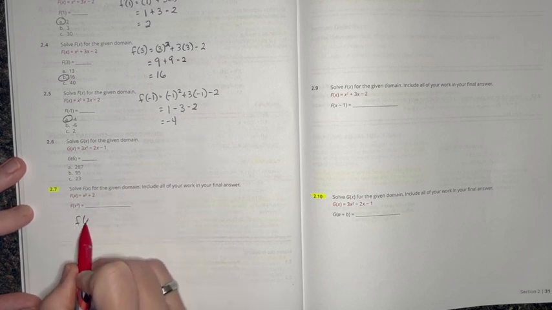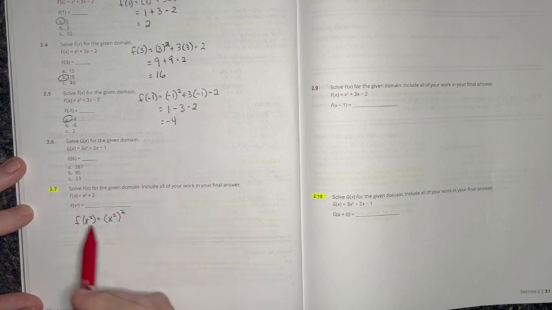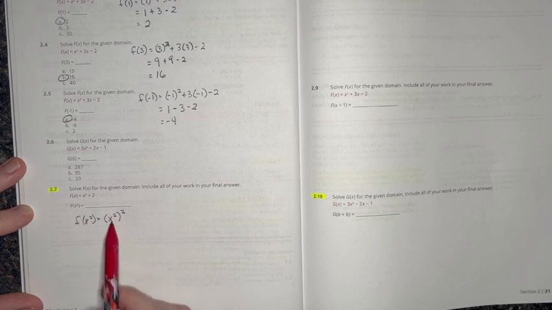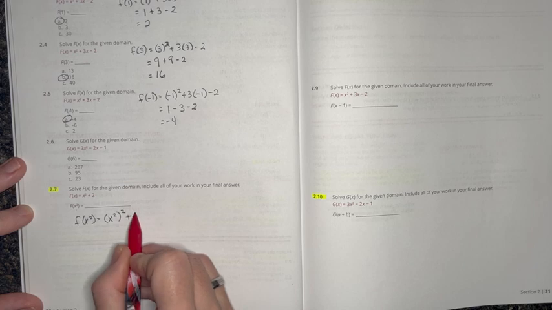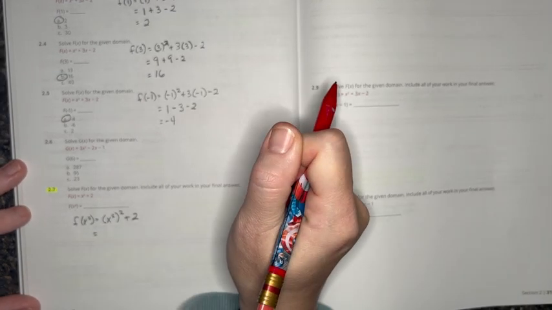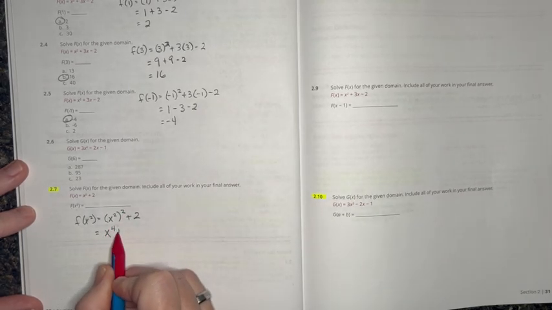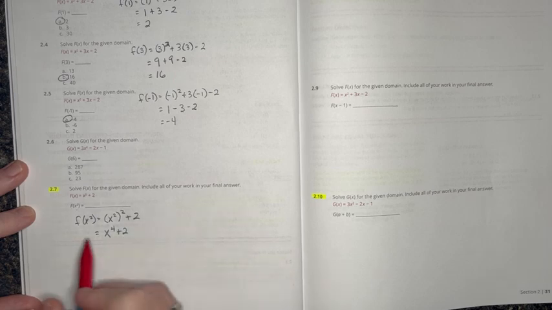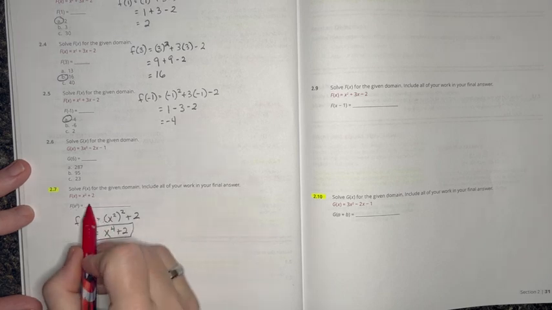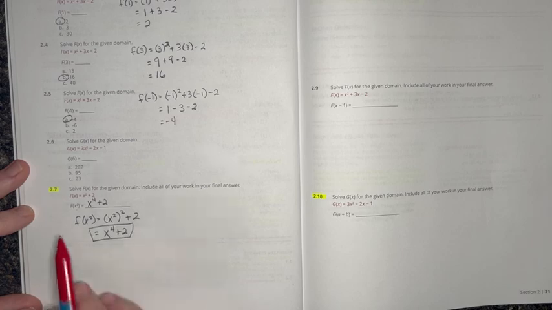So f of x squared is going to be x squared squared, right? Because this is a squared term, and we're substituting the x squared for the x. Plus 2. Now remember, when we have a power to the power, okay, we multiply our exponents. So this is going to be x to the 4th plus 2. Okay, and that is all my work in my final answer. I suppose we can write it on this line. x to the 4th plus 2.